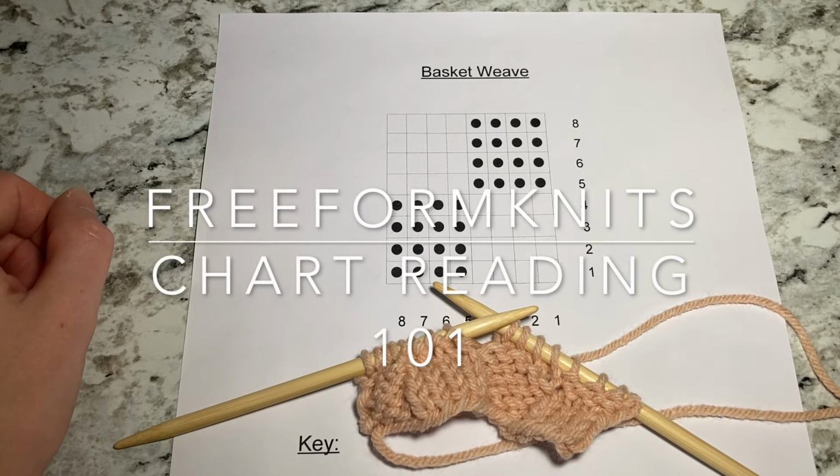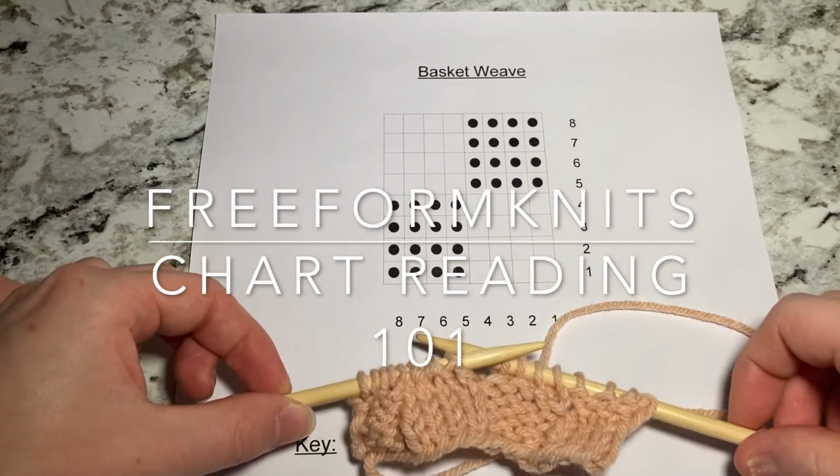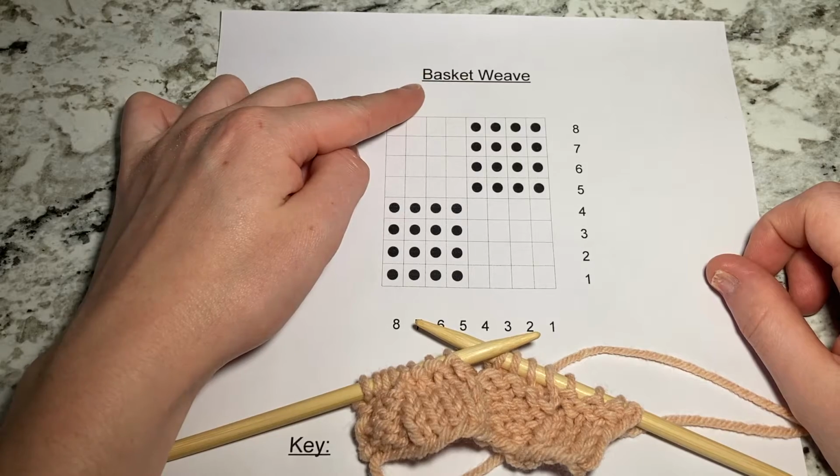In this video, we're going to be discussing the basics of chart reading. So here I'm working on a piece, and I'm following this chart. And this is the chart, it's the basket weave chart.